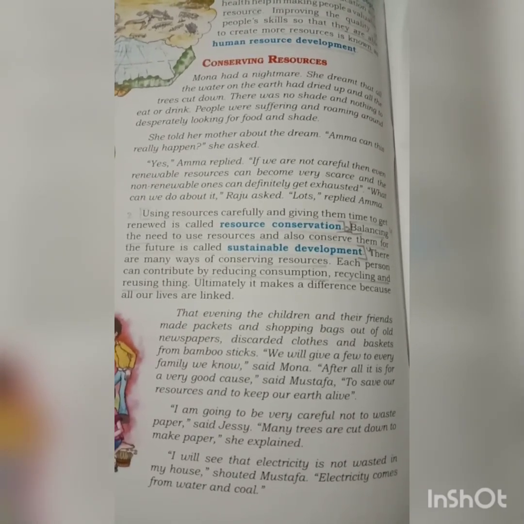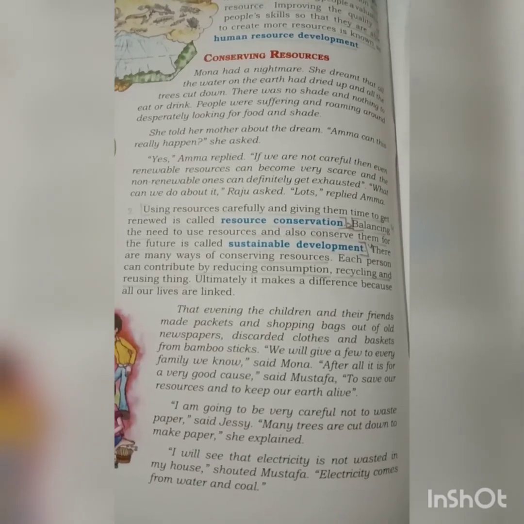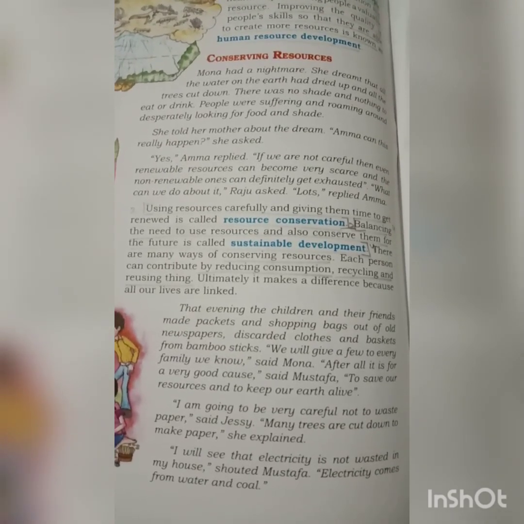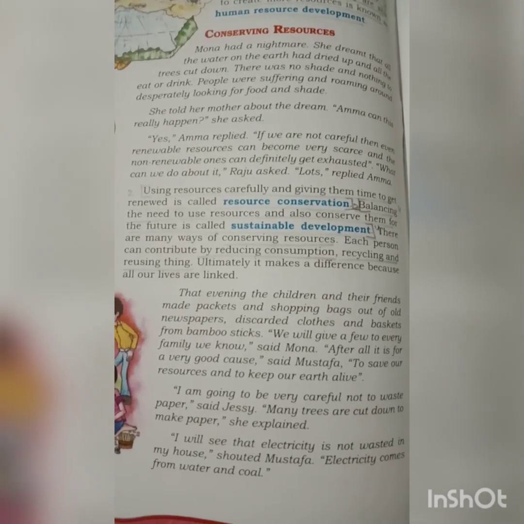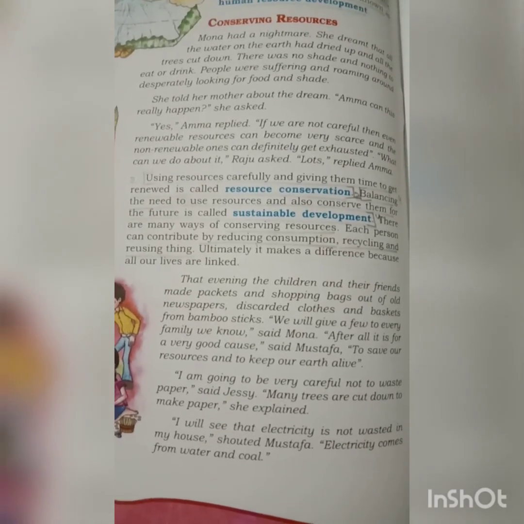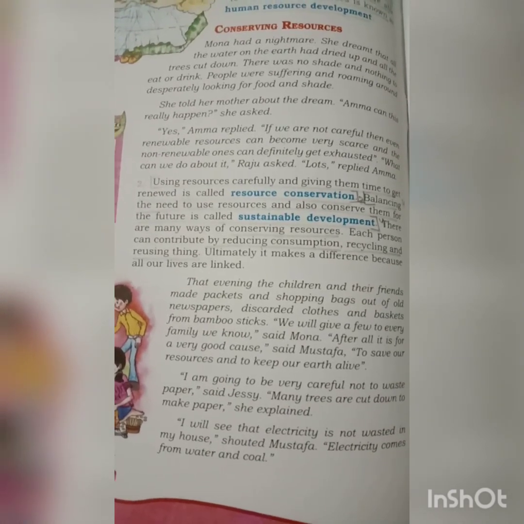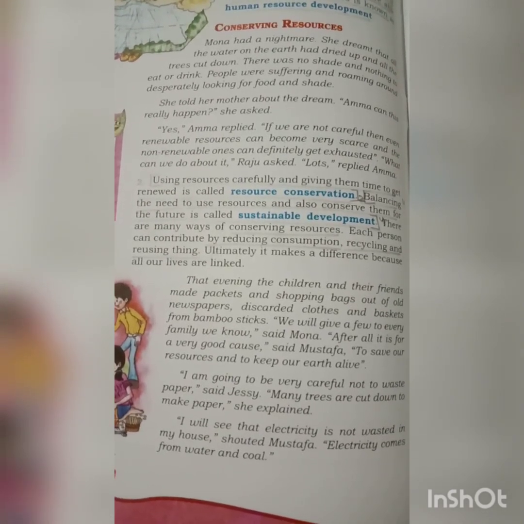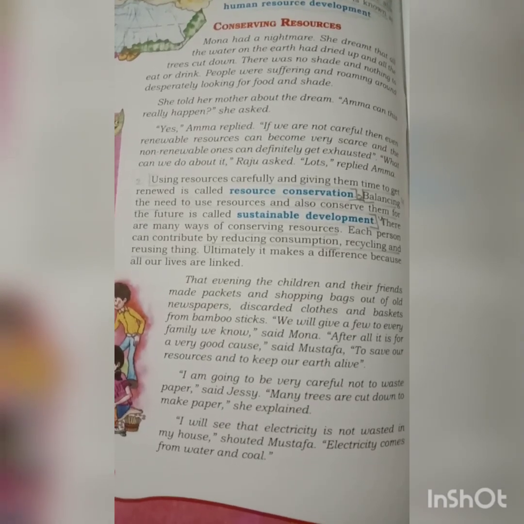the way they tried certain ways to show how they can conserve the resources. Using resources carefully and giving them time to get renewed is called resource conservation. That means if we use the resources which are available carefully, and certain resources which can be renewed are given appropriate time, it is termed resource conservation.